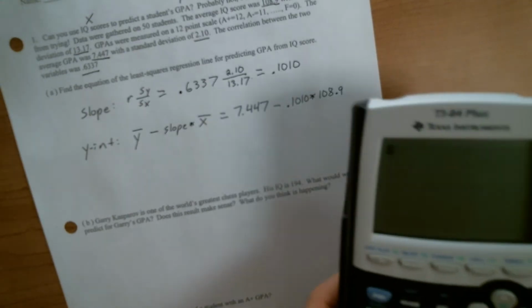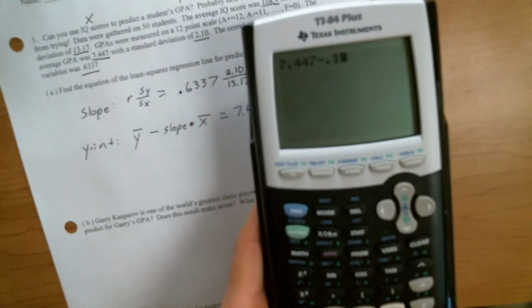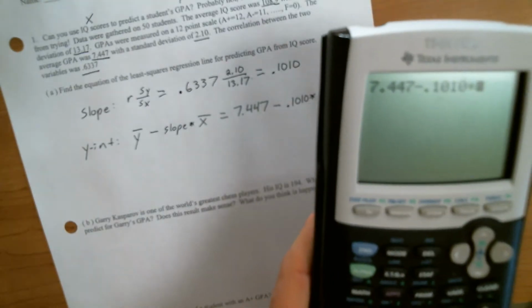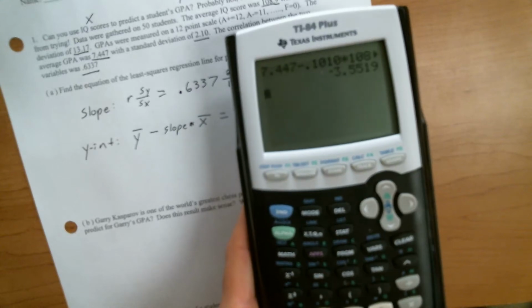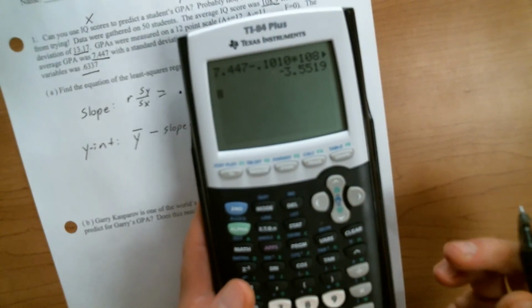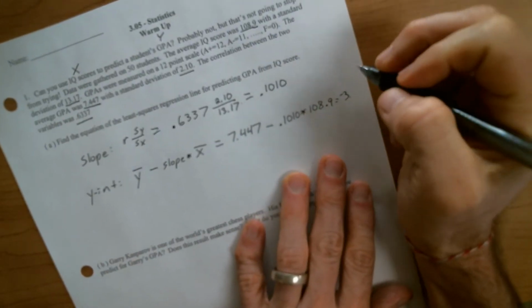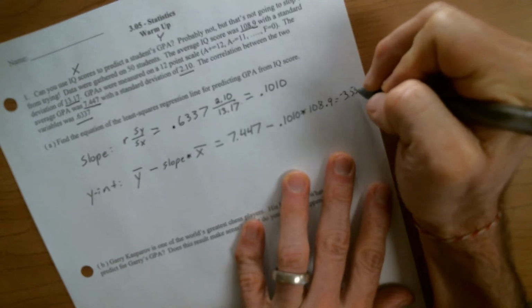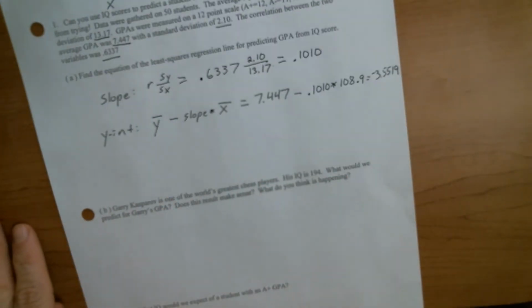So again, at this point, it's just calculator work. So 7.447 minus 0.1010 times 108.9. And we're ending up with negative 3.5519. Now, make sure that you don't stop here, all right?